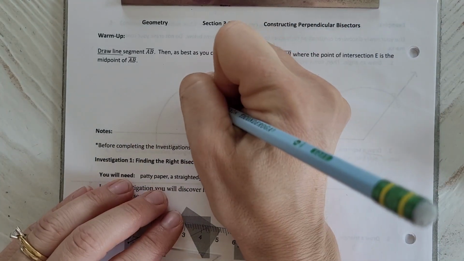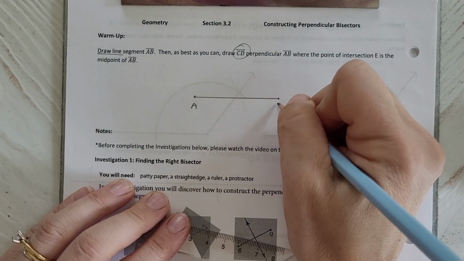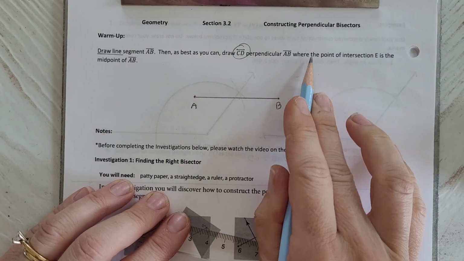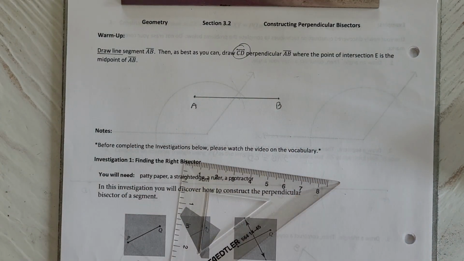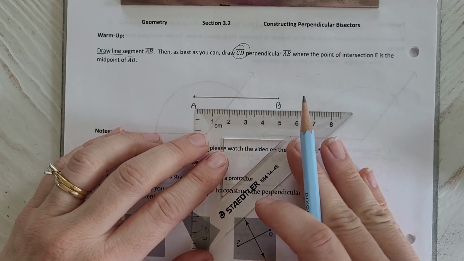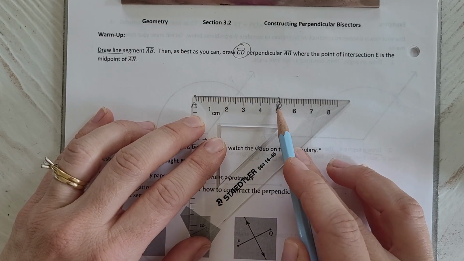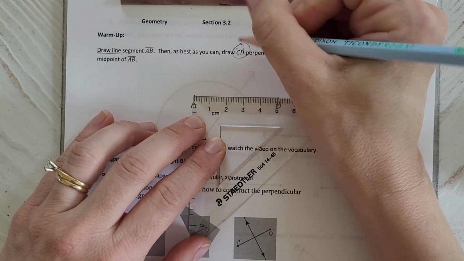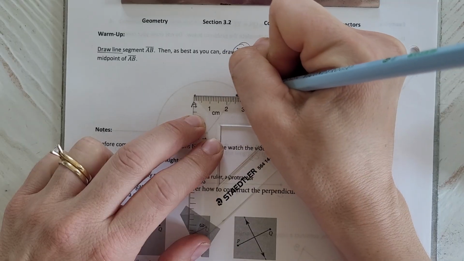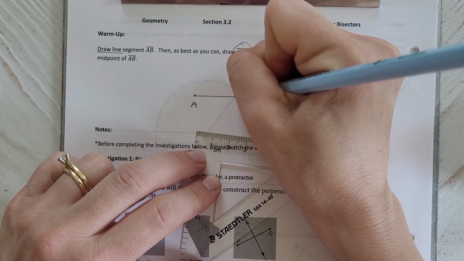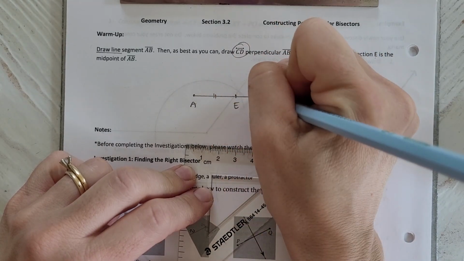And then as best you can, draw line CD perpendicular to AB, where the point of intersection E is the midpoint of AB. Okay, so first of all, I want to find the midpoint. To do that, again, I'm going to have to look and see. It looks like AB is about 51 centimeters. So 51 divided by 2 is 25.5. So here's my midpoint. We're going to call that E. I'll mark it as a midpoint.